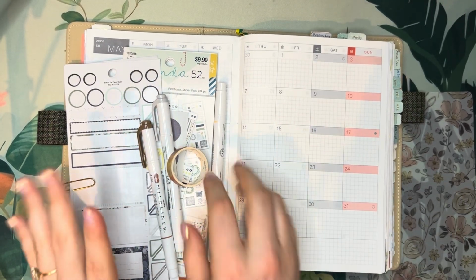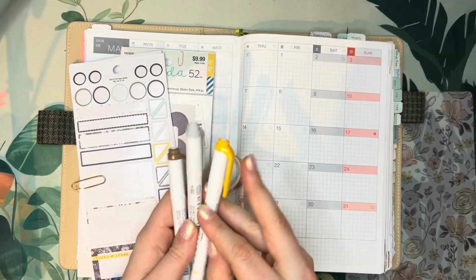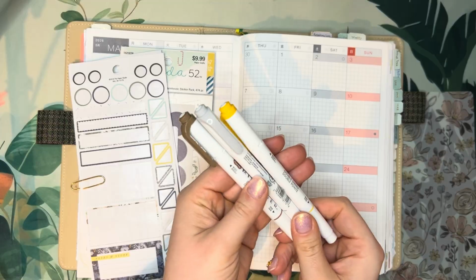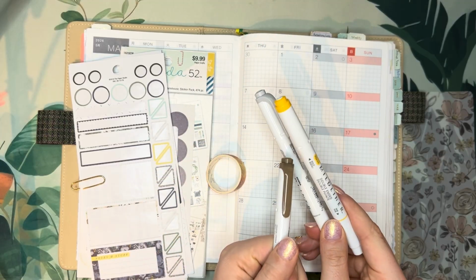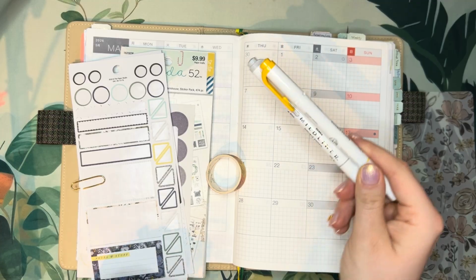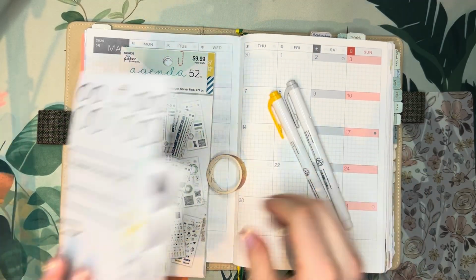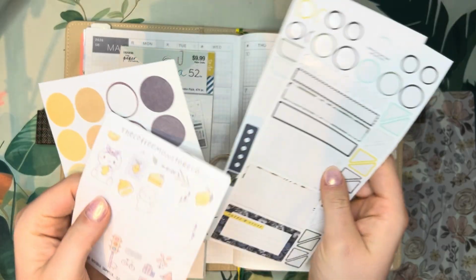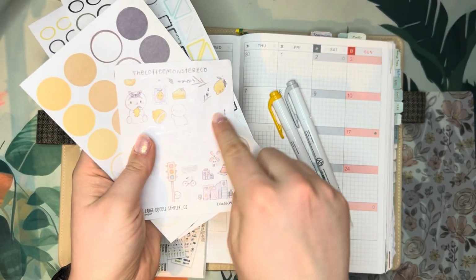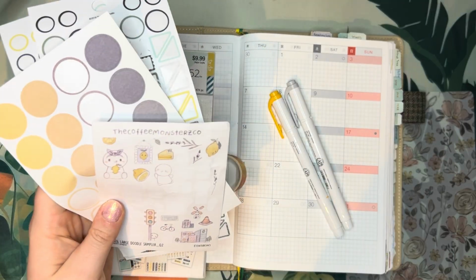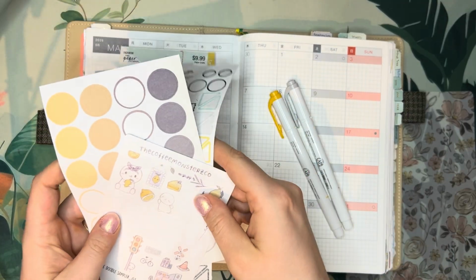So first off, what do I have out? I have some mild liners, which I actually don't think I'm going to use the brown. I think I'm just going to use yellow and gray. And that is because this month's theme is based around these little guys from the Coffee Monsters Co. Doodle Sampler. I really liked the lemon theme.